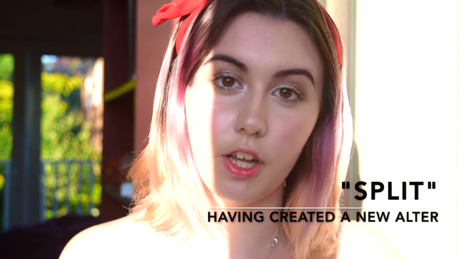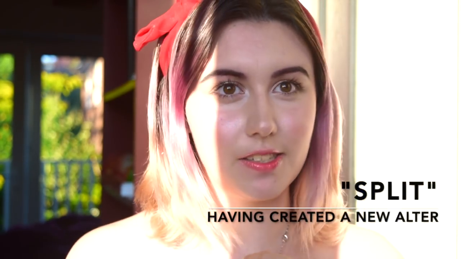To split or splitting is generally referred to when a new alter is created. It's based on that old idea of the psyche or the mind splitting into more than one alter. Yes, alters can be made later on in life if another traumatic or difficult event that's extremely stressful comes up, because the mind has learnt that in order to manage, there are now 3 different mechanisms that it can use to stay safe.